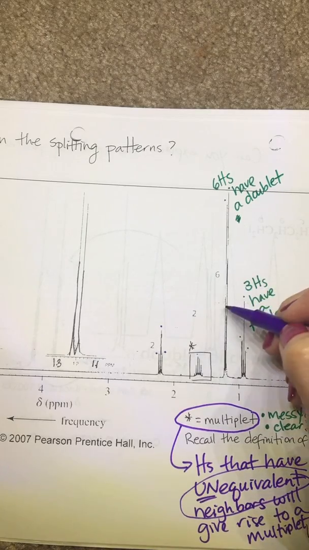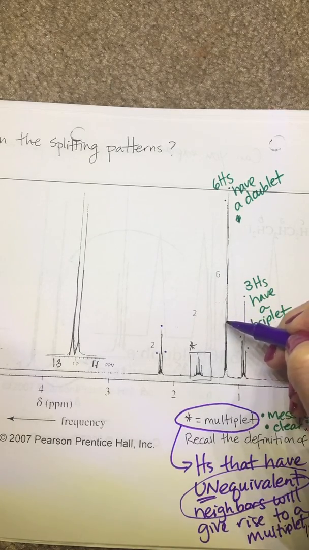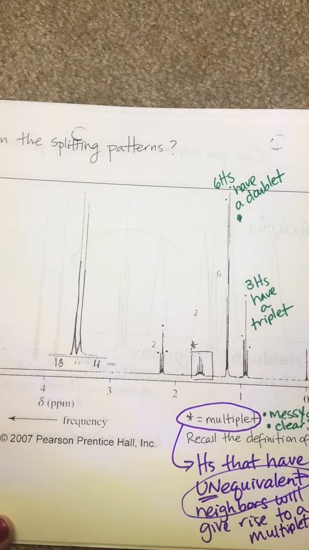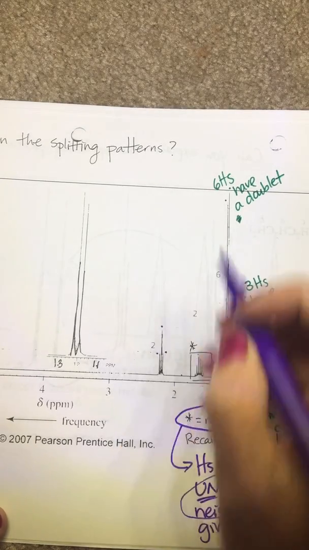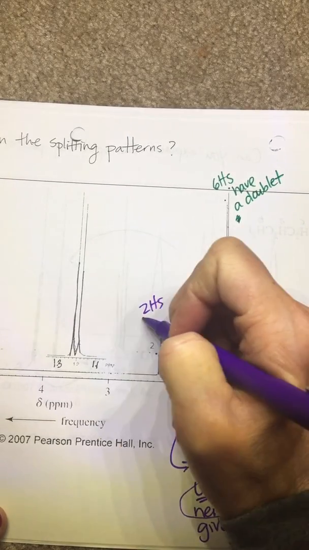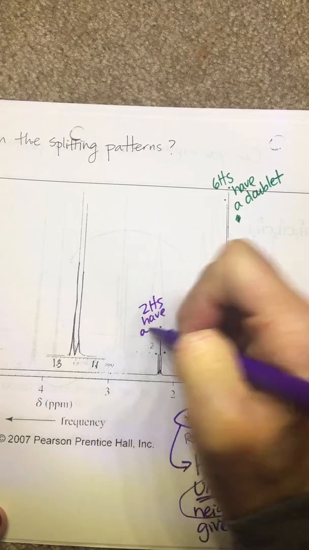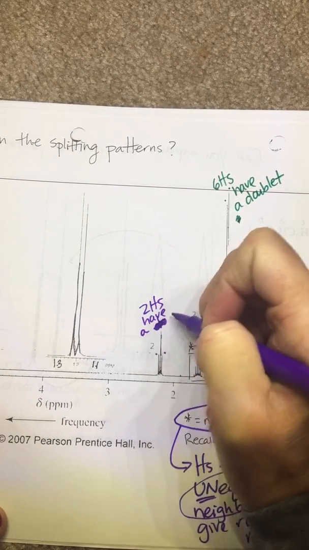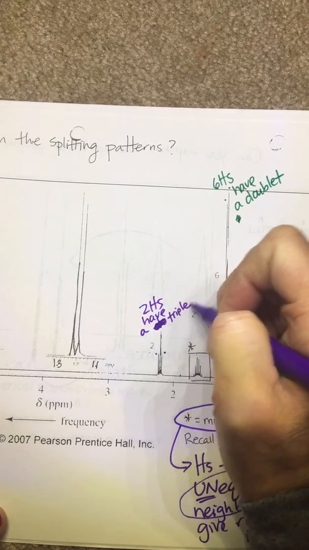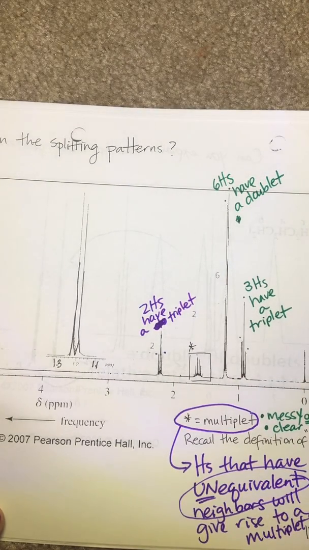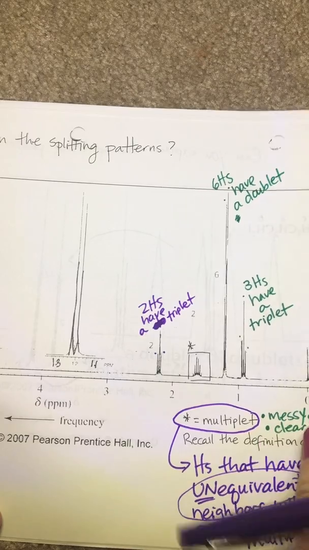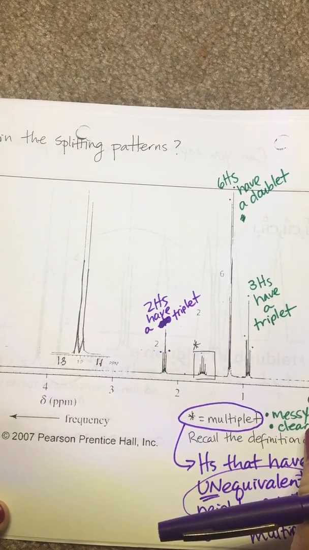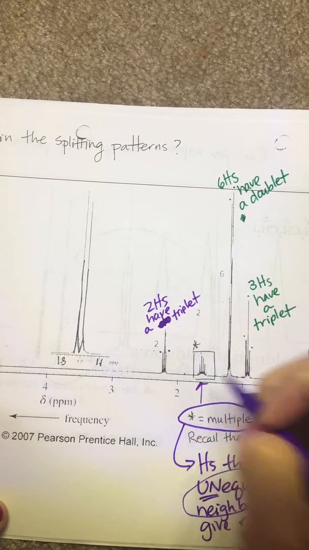For a doublet, the lines are more equivalent in height like they are right here. So these 2 hydrogens have a triplet. And we want to think, what does a triplet mean? Alrighty. And this was our multiplet.